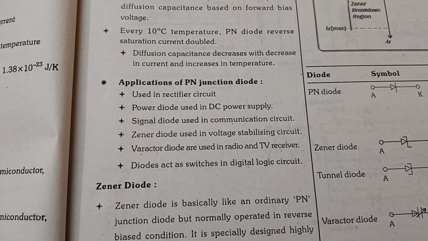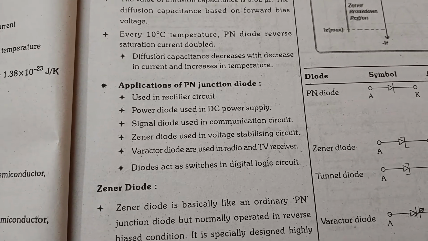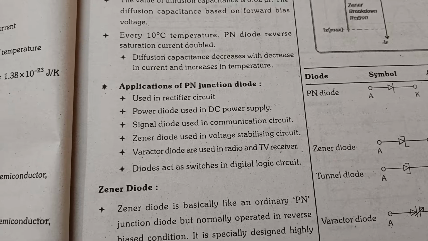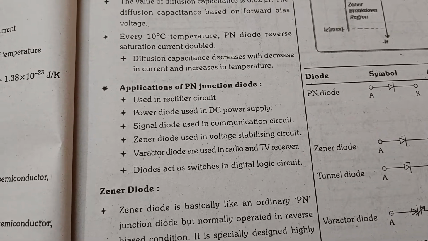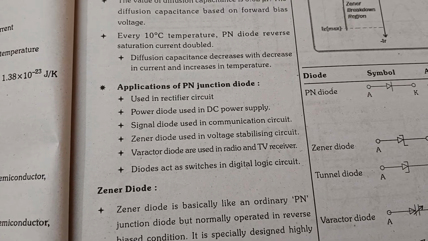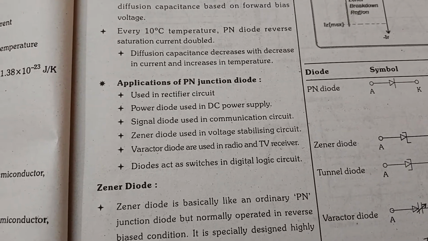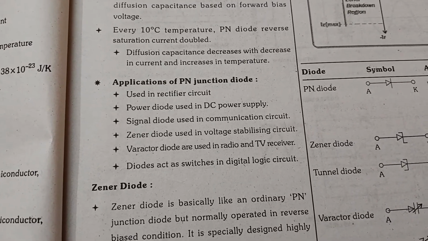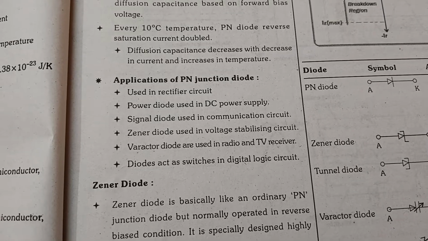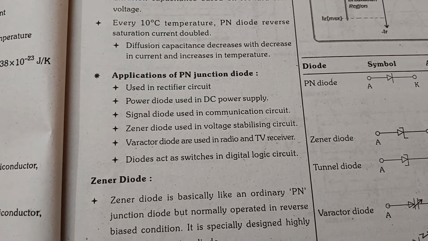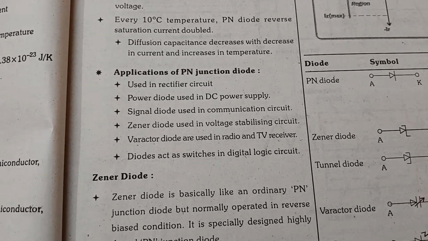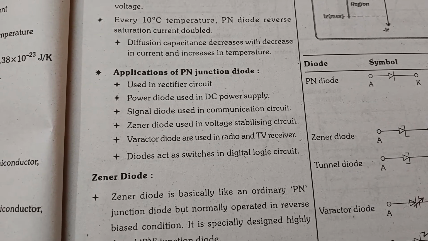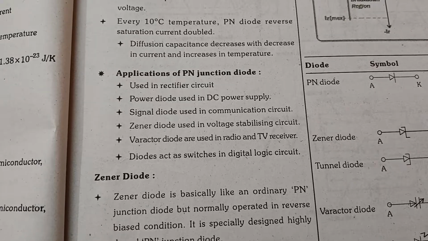Applications of PN junction diode. Used in rectifier circuits. Power diode is used in DC power supply. Signal diode is used in communication circuits. Zener diode is used in voltage stabilizing circuits. Varactor diodes are used in radio and TV receivers. Diodes act as switches in digital logic circuits.